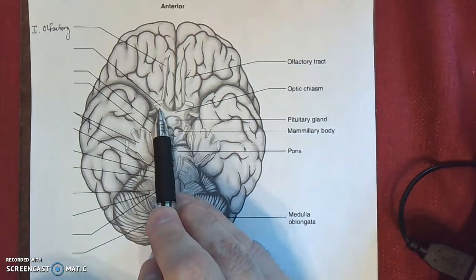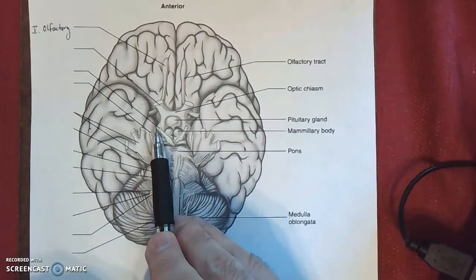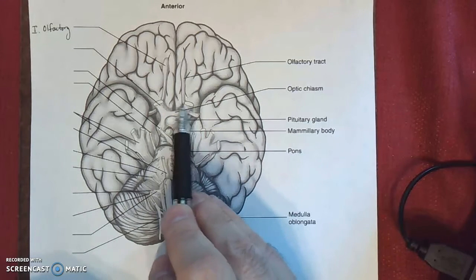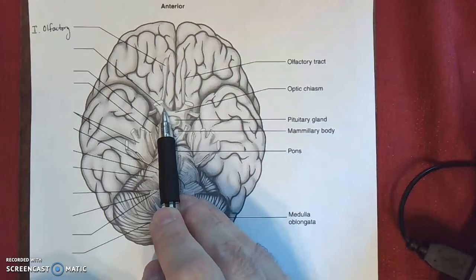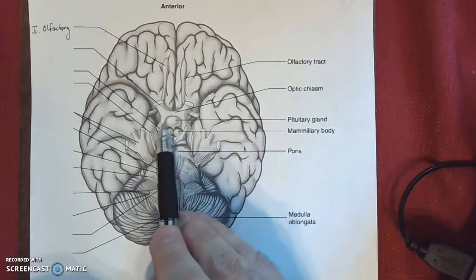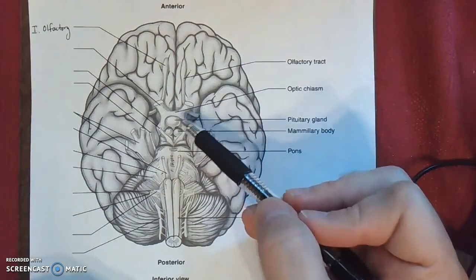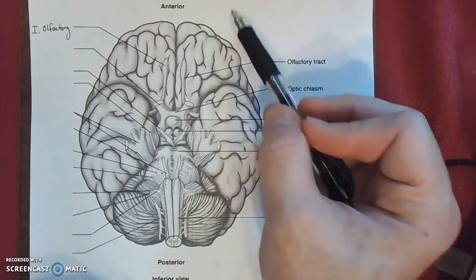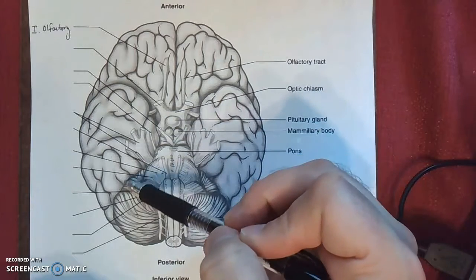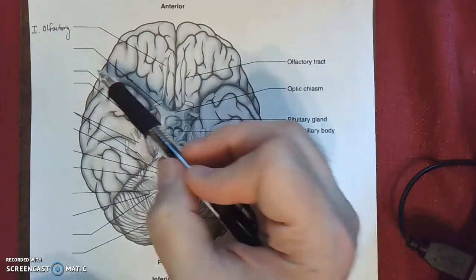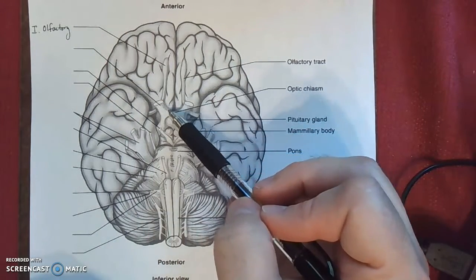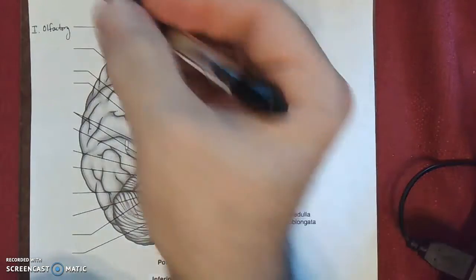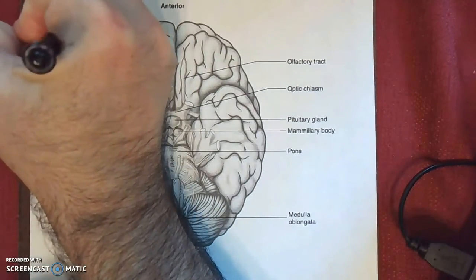This right here, we see the optic chiasma. Right here is where the nerves cross over, and these are the two optic nerves that come off after they cross. So this one is going to the eye that's on this side, and then it crosses over and goes to this part of the brain back here. This one right here goes over to this side. So number 2 is the optic.